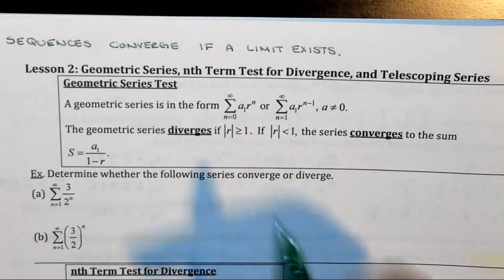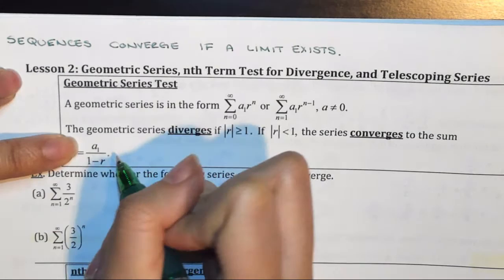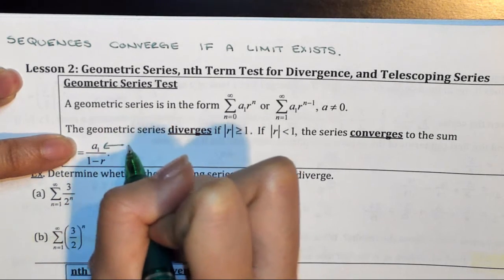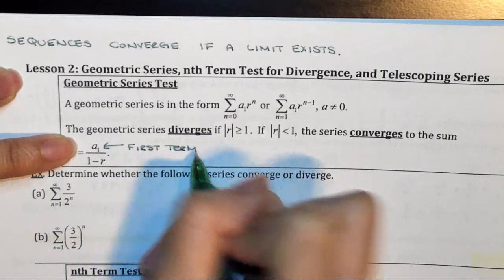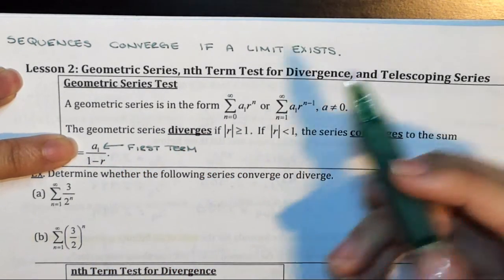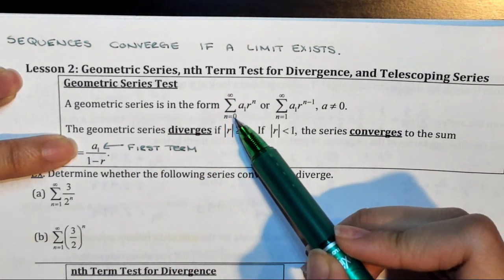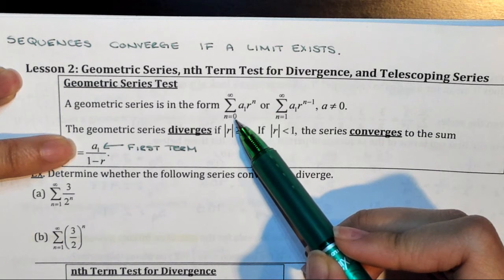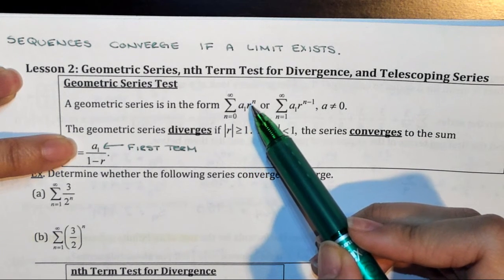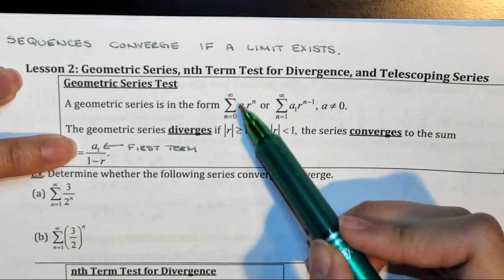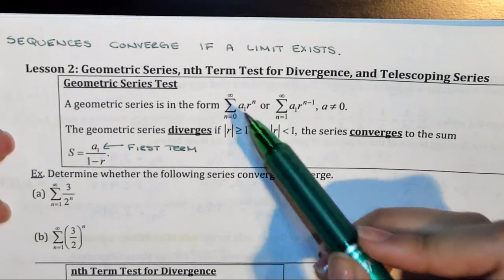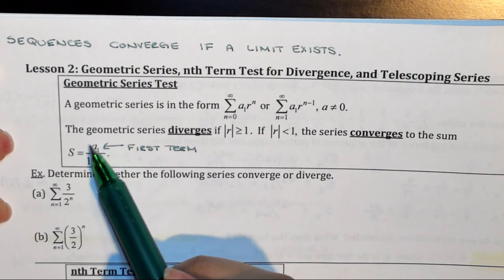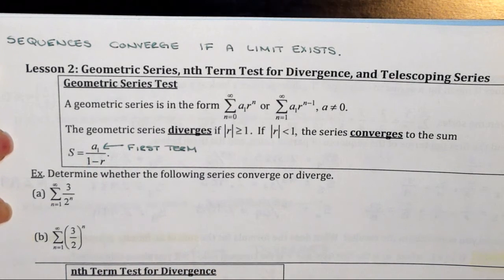The only thing that really matters is that A1 term, remember, that's the first term. And we kind of talked about that last class. So if you're starting at 0 for your series, make sure you plug 0 in for this sequence, and then you use that term as your A1.